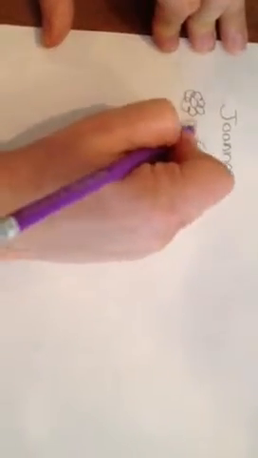Joanna likes to draw flowers so much, she drew 5 flowers. So, let's write Joanna and let's draw her 5 flowers. 1, 2, 3, 4, 5. There are Joanna's 5 flowers.